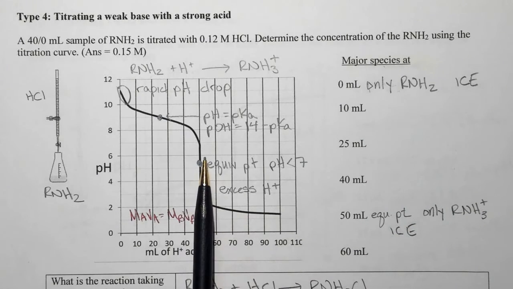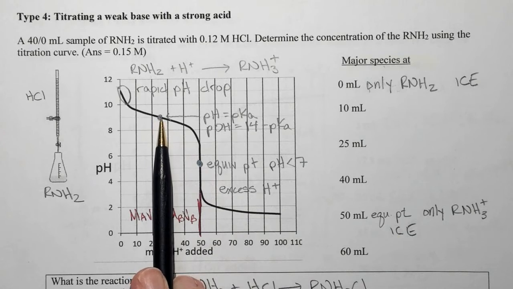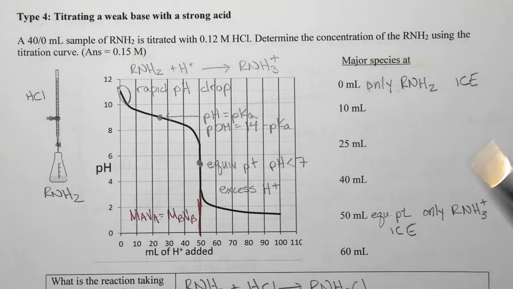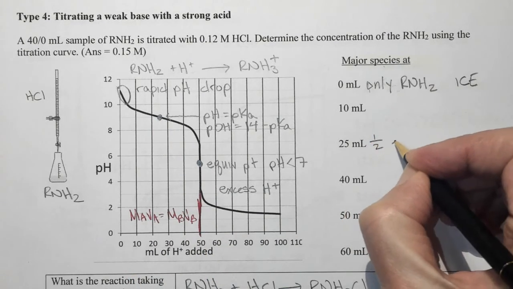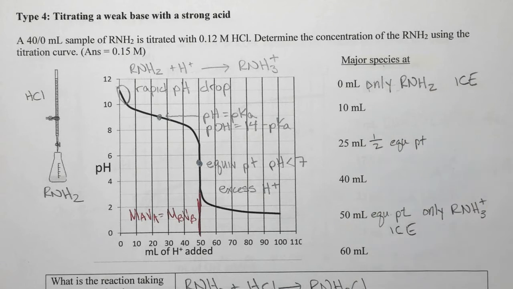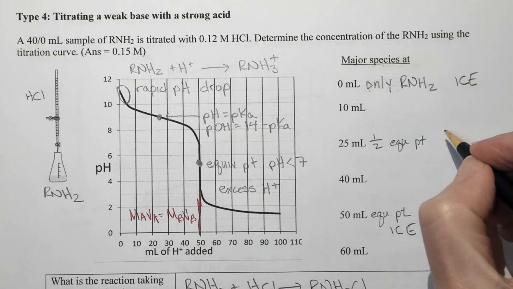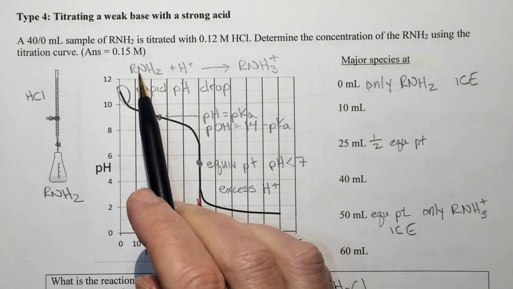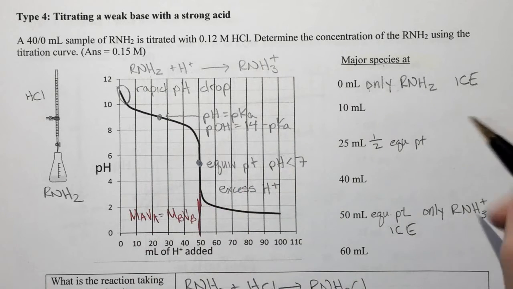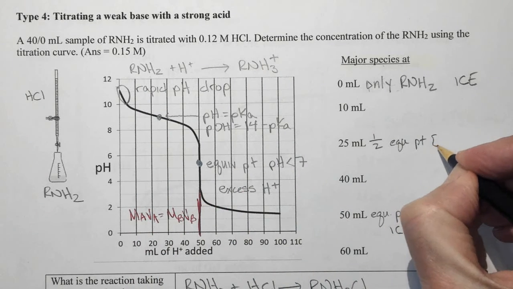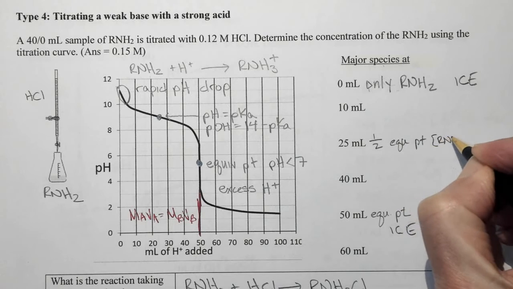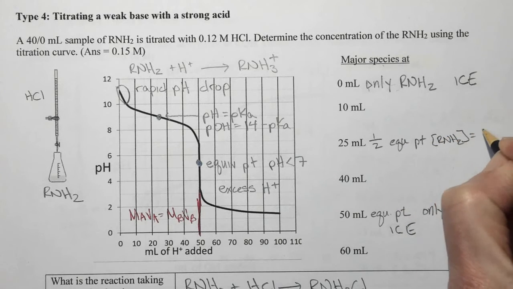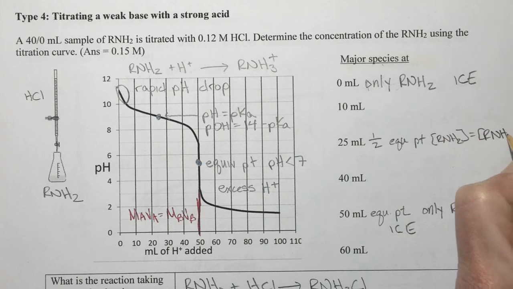In between, we have what is called the half equivalence point. So this is at 25 mLs, so we have the 1/2 equivalence point. And just like the weak acid titrated with a strong base, we're going to have the same setup where we've made a buffer where we have equal amounts of RNH2 and RNH3. So what we have is that RNH2 concentration is equal to the RNH3 concentration at this point right here.